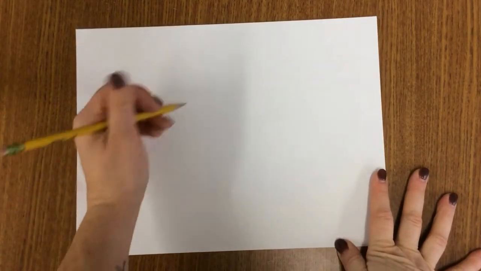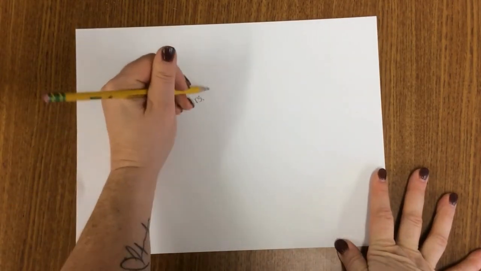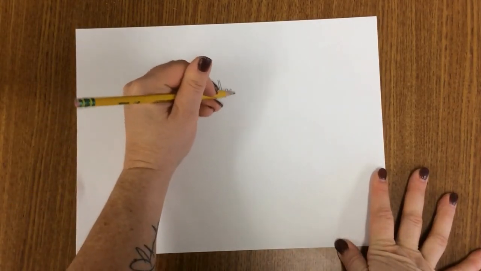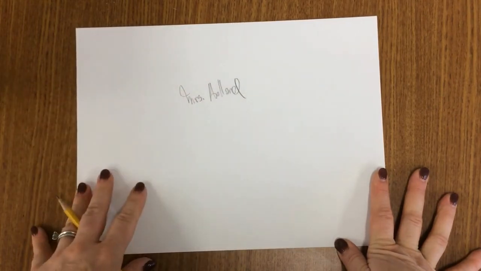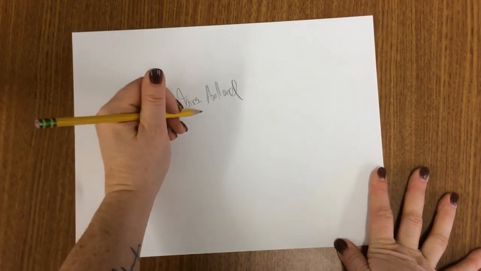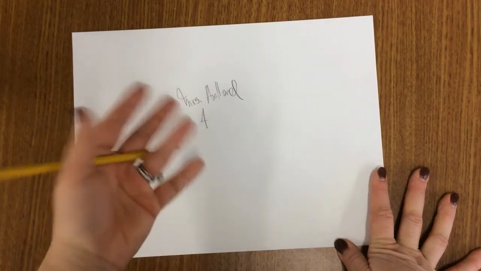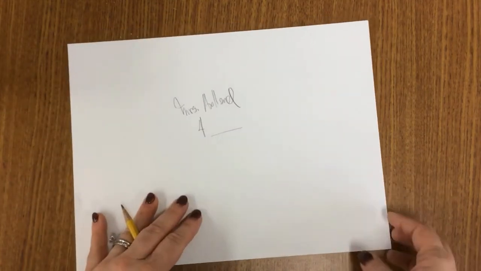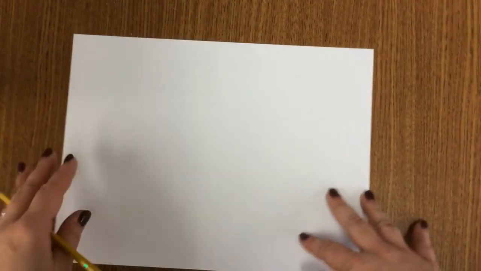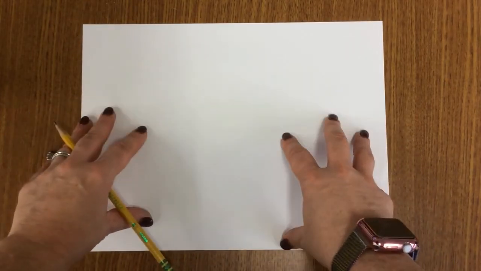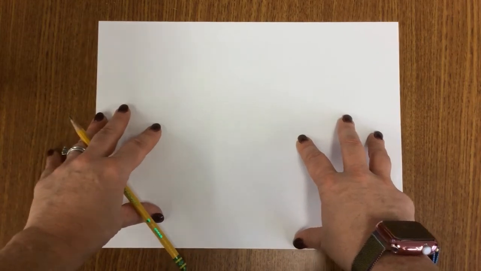So the first thing, as always, is we're going to write our name. So I would write Mrs. Holland. And then you need to write your teacher code. So 4th grade, and then you'll write your teacher code. Once you're done, flip over the paper. And we're going to be working with it in the horizontal landscape view.